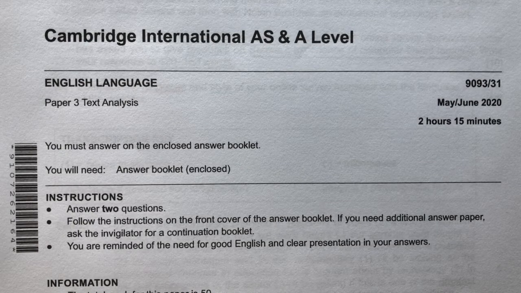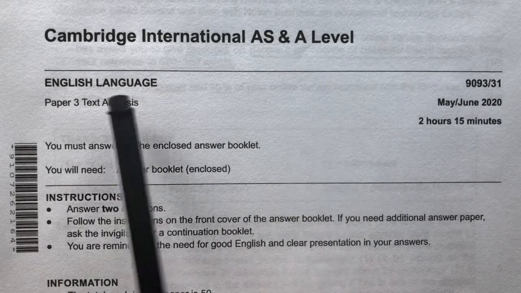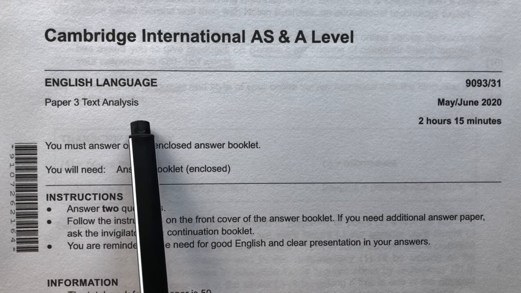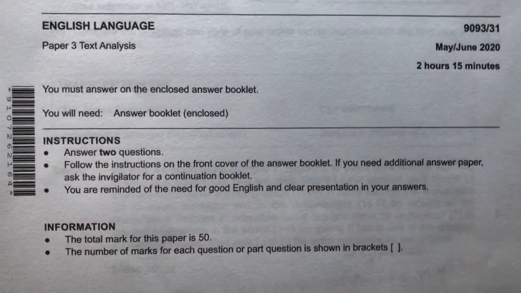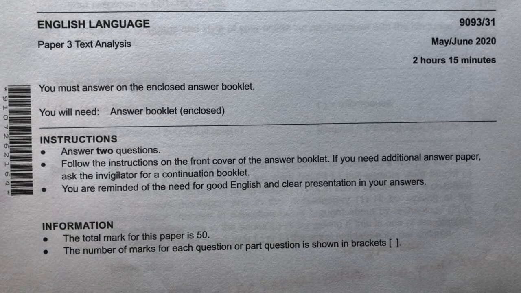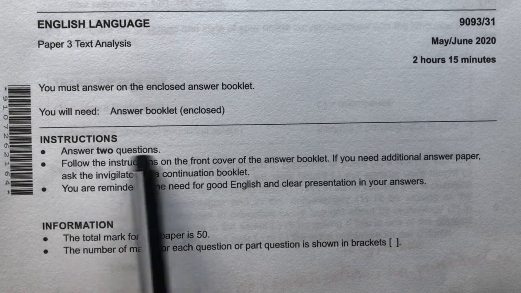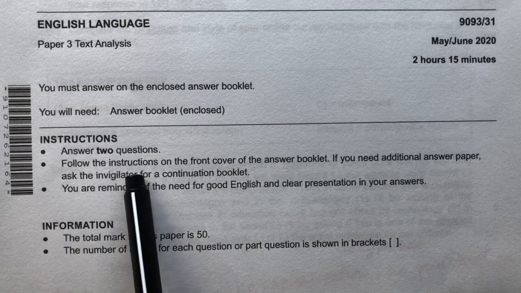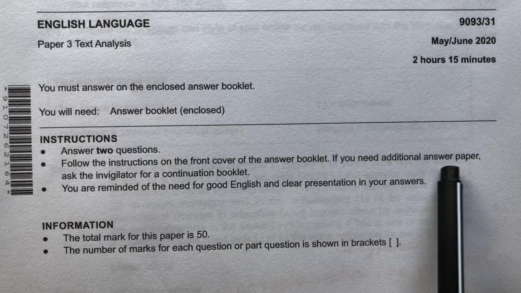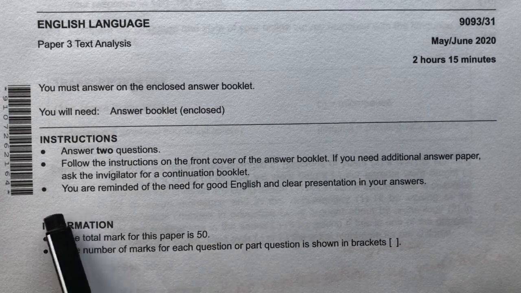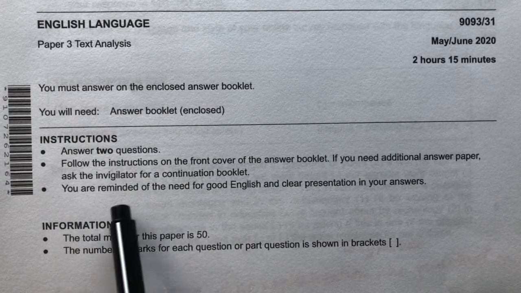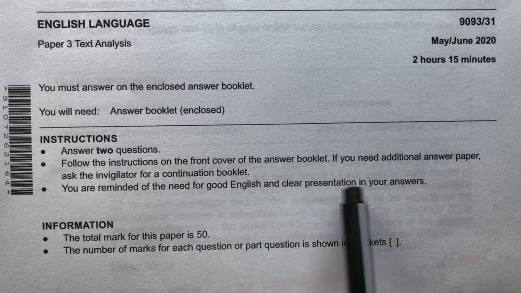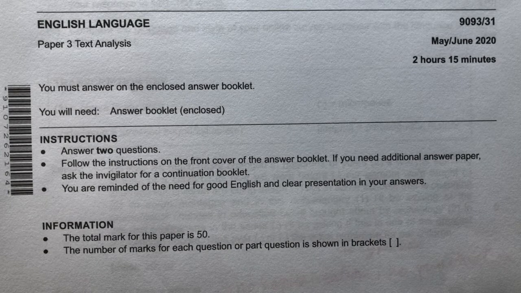In this video, we are going to be taking a look at A-Level English Language Paper 3, which is all about text analysis. The way that this paper is laid out is we have two questions, and we are to answer both questions, follow the instructions. If you need additional paper, you ask for it, and you are obviously always reminded of the need for good English and clear presentation in your answers.